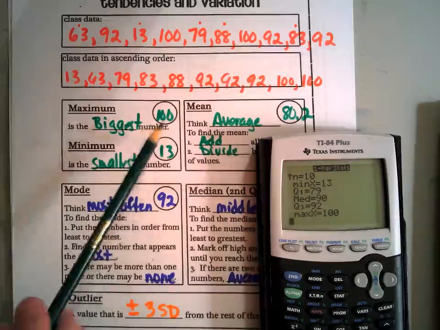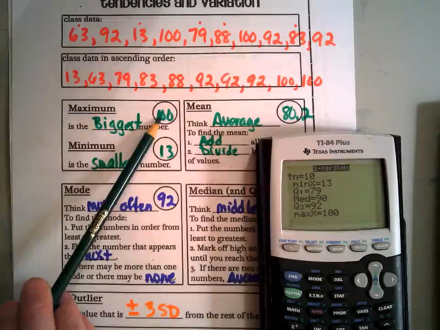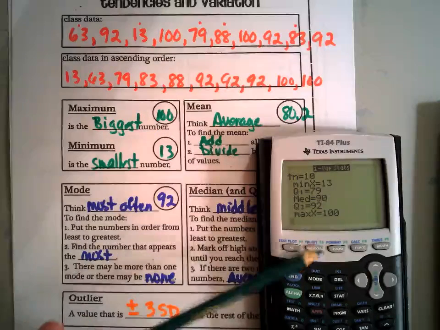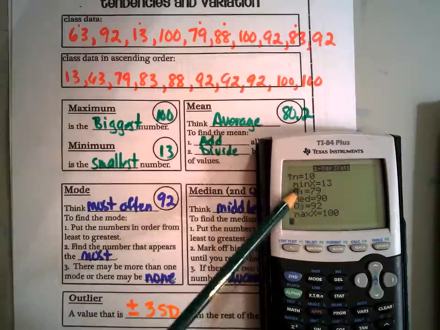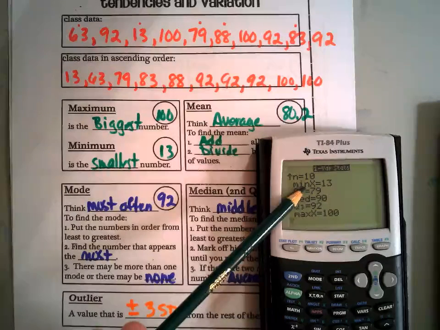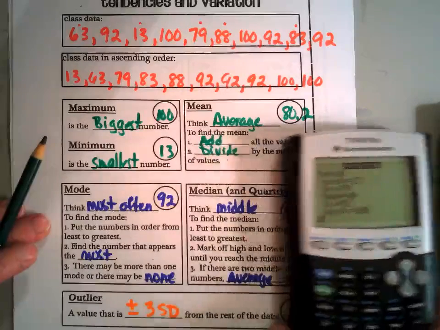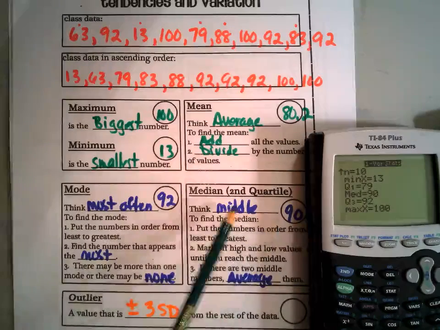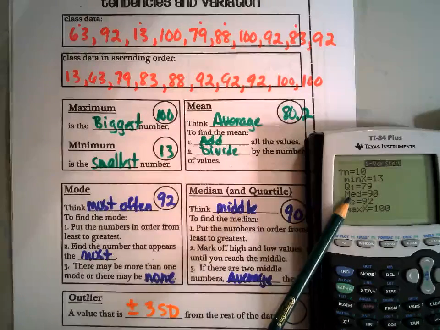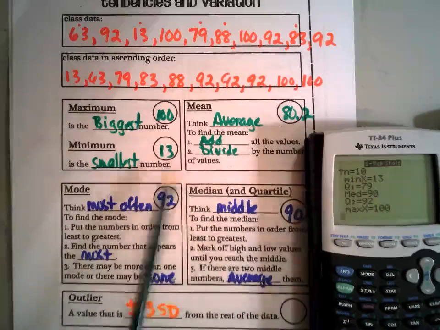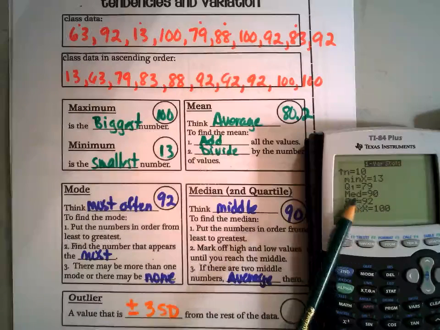So we already knew our maximum was going to be 100, just like it says here. Max is 100. Your smallest, which is the minimum, tells you right here the minimum is 13. Now, while we're here on this screen, it also tells you what the median is. Right in the middle of all that, it says med, M-E-D, median. The median is known as the second quartile. There's the 90 that the calculator is telling us right there.